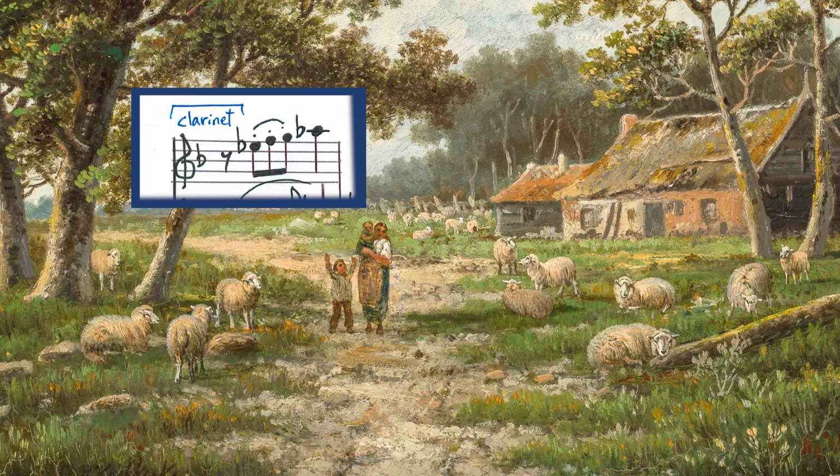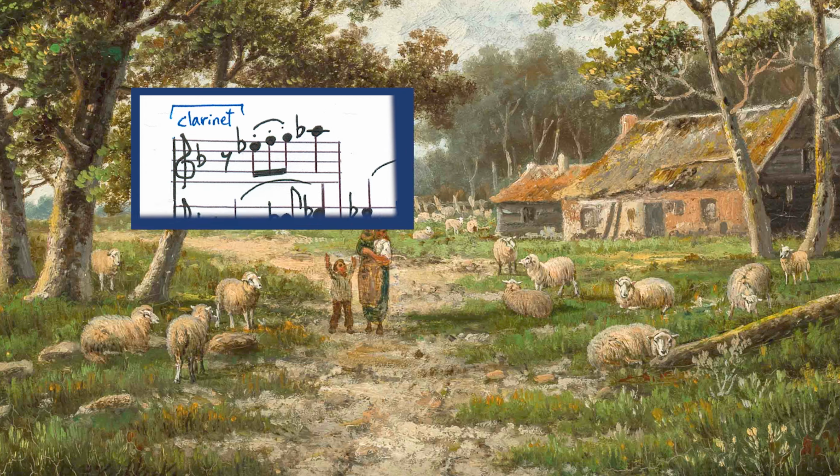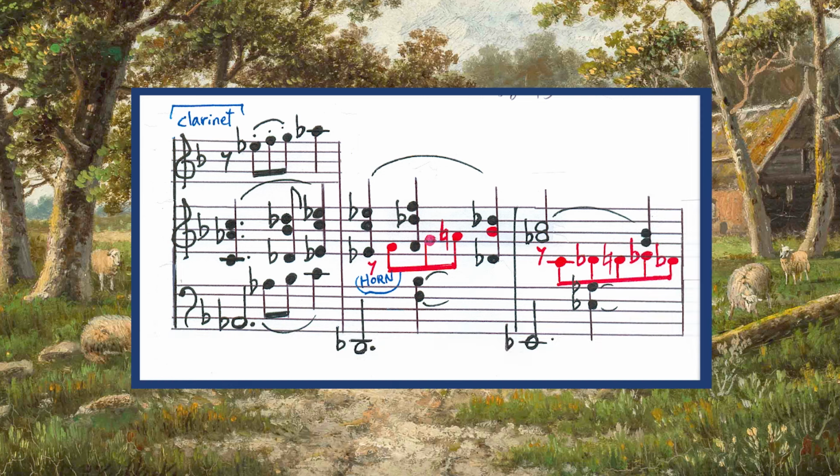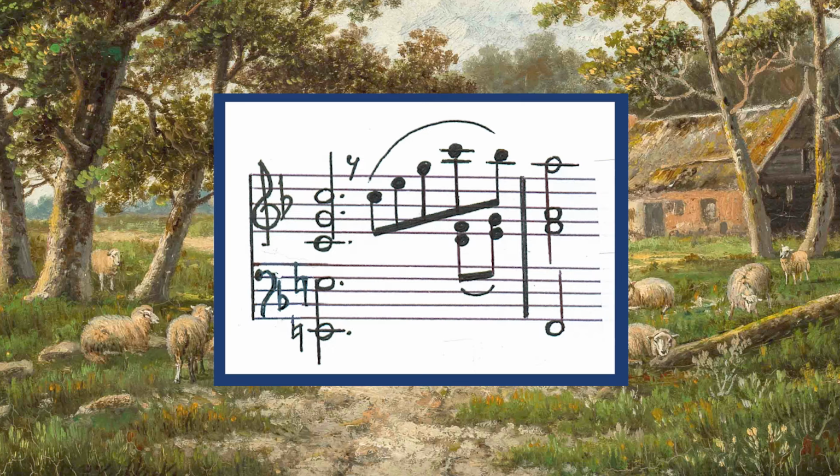The clarinet is playing the motive now above this beautiful passage, like so. And now the horn, super expressive, arriving here. And my playing cannot begin to do justice to this.